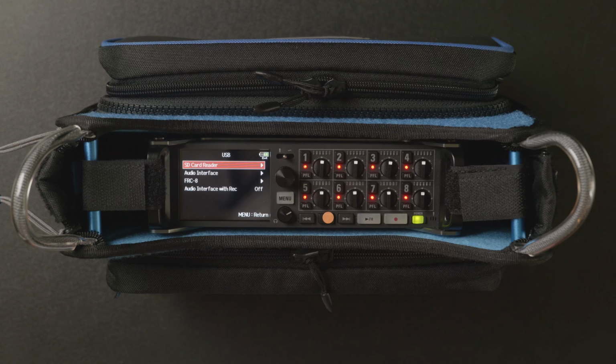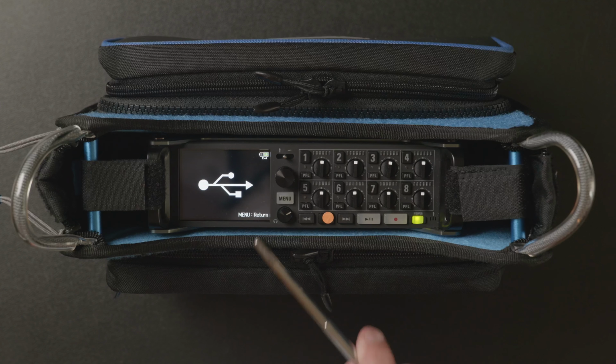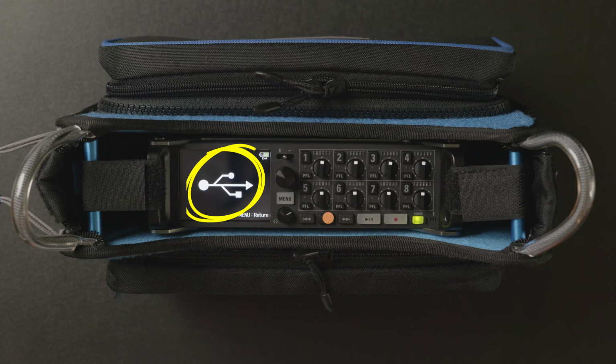And click that, and the top menu is going to say SD card reader right there. Click that, and it'll turn it into an SD card reader. It'll pop up on your computer, or you might have to replug it into your computer, and you'll see the unit right on your desktop.